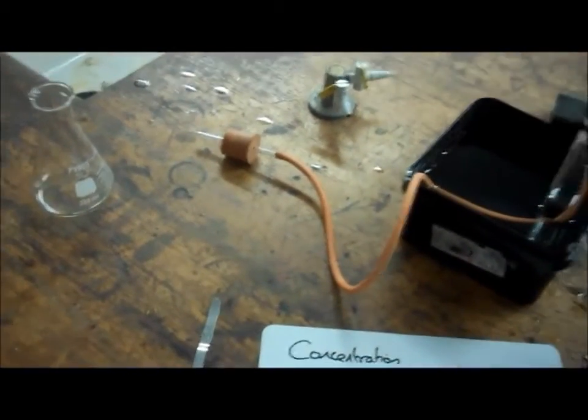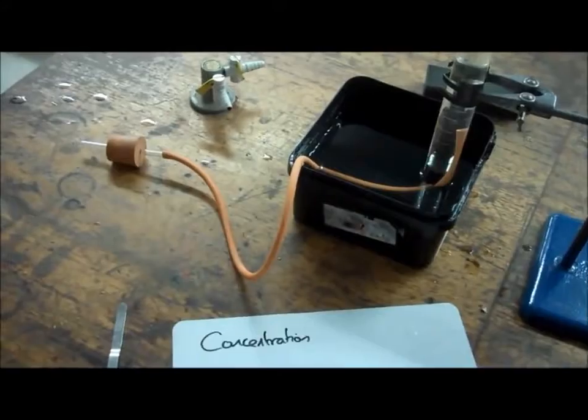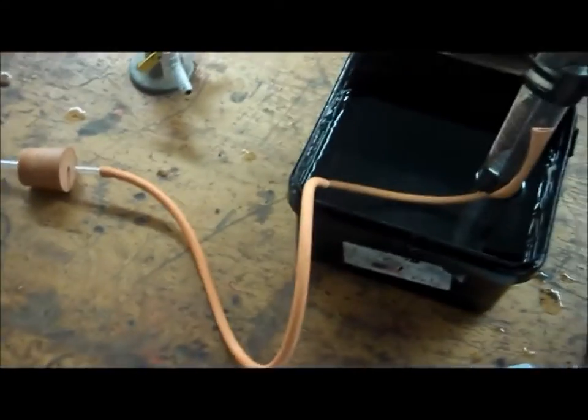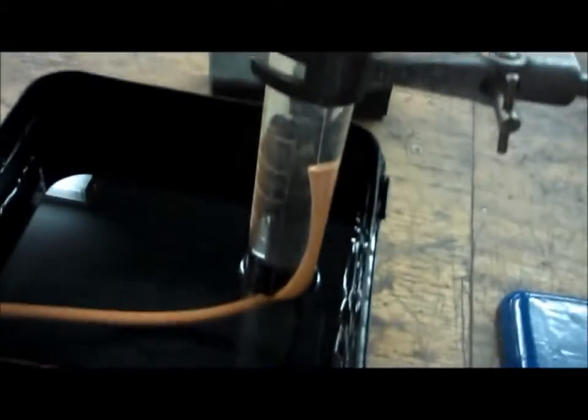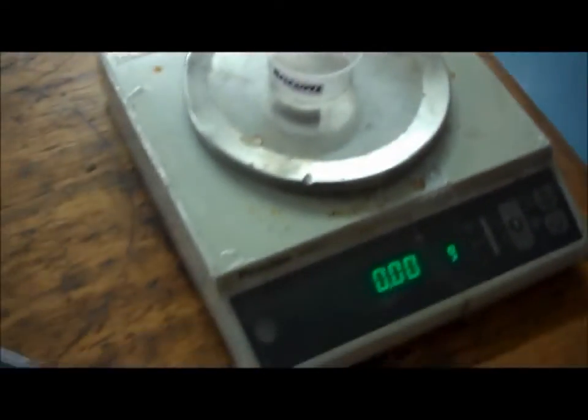In this experiment, I'm going to show you how concentration affects rate of reaction. For this, you'll need a conical flask, a bung with a delivery tube, a trough full of water and a measuring cylinder, about 100 ml. Make sure the delivery tube is going into the measuring cylinder and that the measuring cylinder is full of water. You will then need a set of scales and some marble chips.